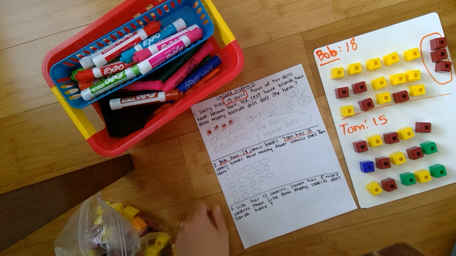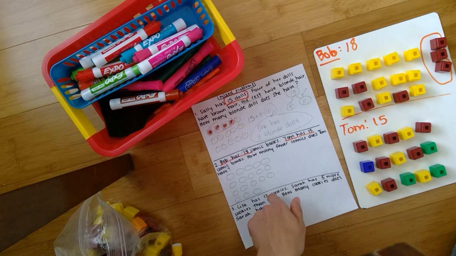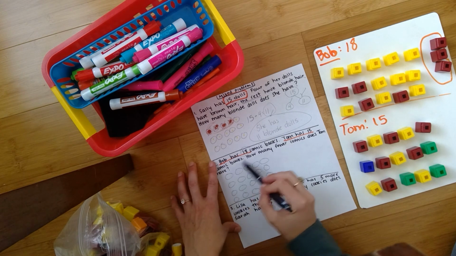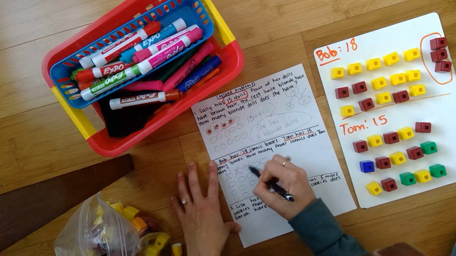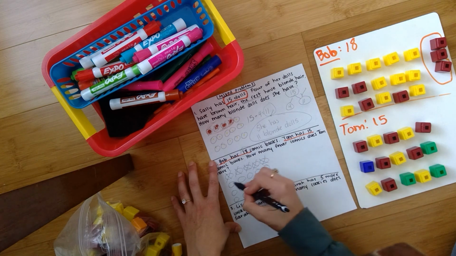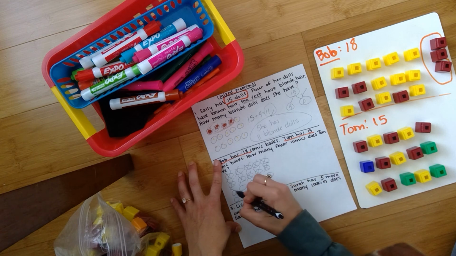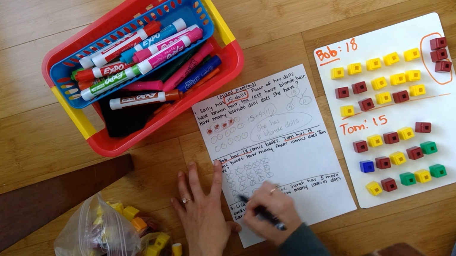Tom has 15. So what I'm going to do is cross out 15. I know 15 is a smaller number. So I know whatever is left over is how many more Bob has, which is also how many fewer Tom has. So let's cross out Tom's 15. 1, 2, 3, 4, 5, 6, 7, 8, 9, 10, 11, 12, 13, 14, 15.